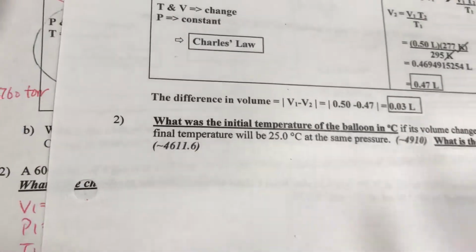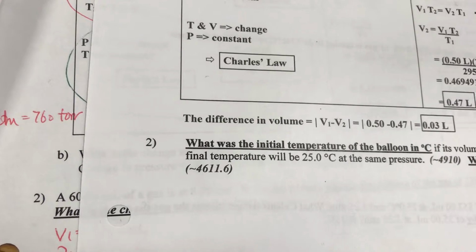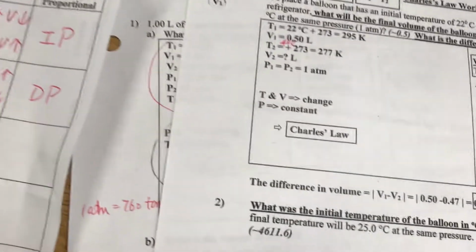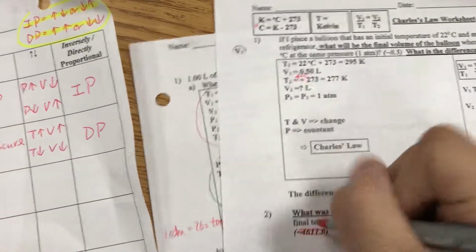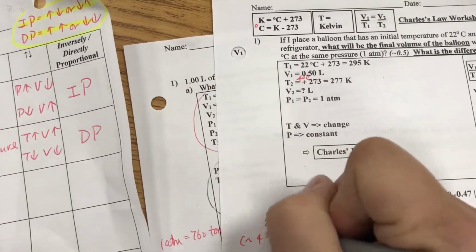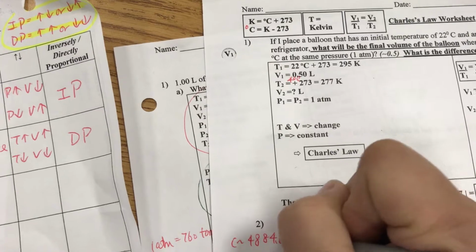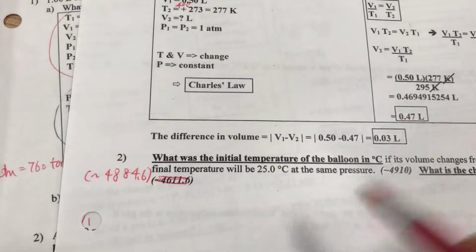So first of all, on number 2, the reference answer is wrong. Let me change the reference answer. It should be about 48.4. Okay, so the reference answer is wrong, so fix that.